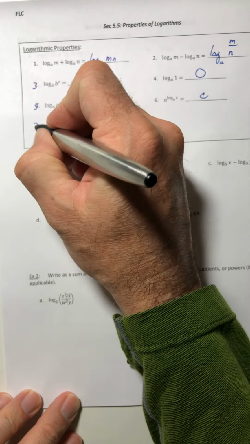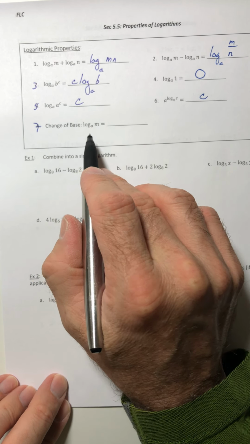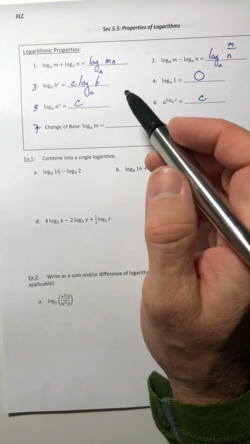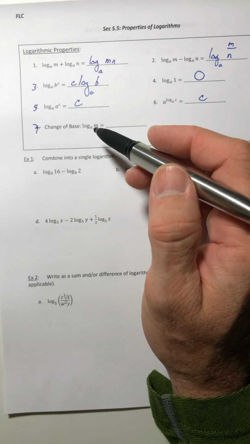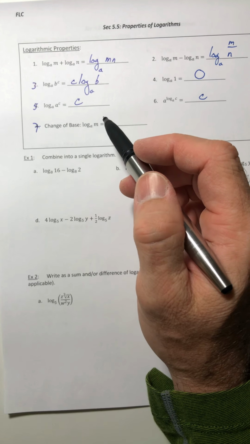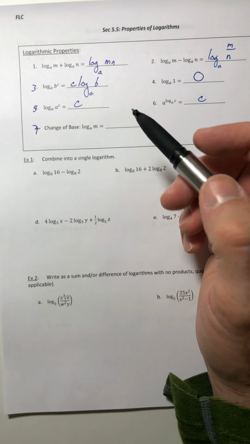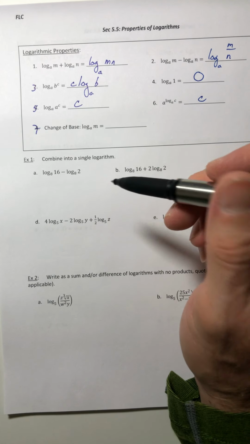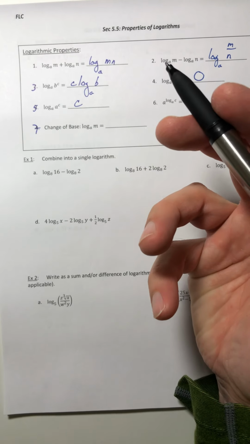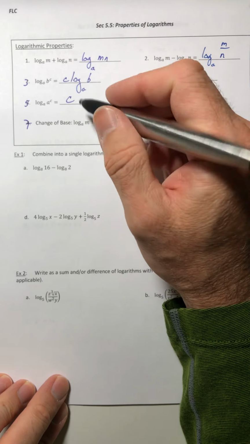All right, and then the last property, property number 7, is when you have to do a change of base. Now, this is useful when you have multiple bases running around, or if you're in chemistry, or in another class where you've got a logarithm and you have to use a calculator. Your calculator can usually only do log base 10 or the ln. If it's of any other base, it's not going to do it. So you can kind of force it to calculate it out.